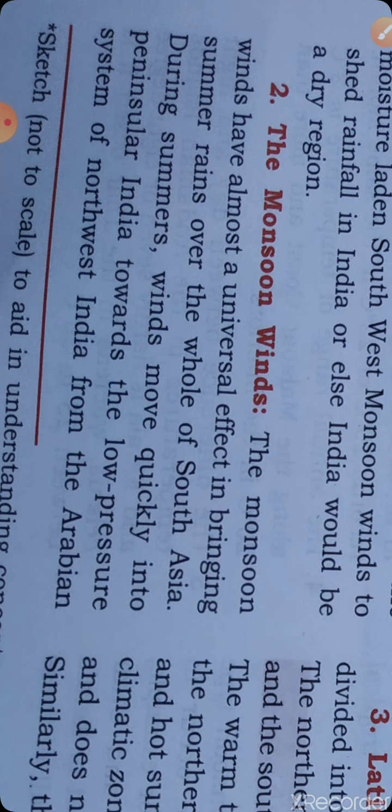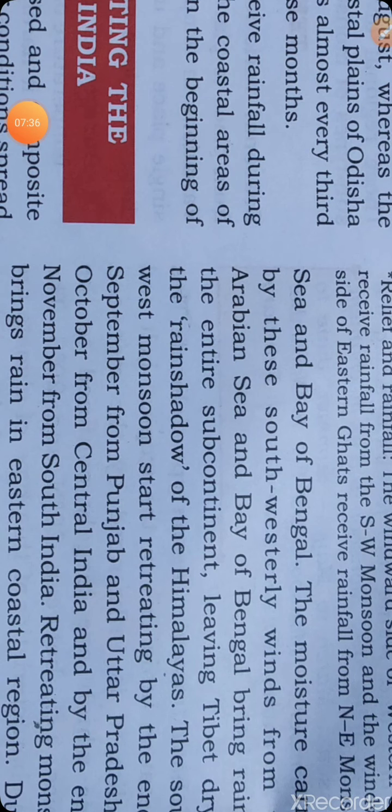What are monsoon winds? The monsoon winds are almost a universal effect, bringing summer rains over the whole of South Asia, drawn by the low pressure system over northwest India. From the Arabian Sea and Bay of Bengal, the moisture carried by these southwesterly winds brings rains to the entire subcontinent, leaving Tibet dry in the rain shadow. What is rain shadow? The area where rain is less, north of the Himalayas.